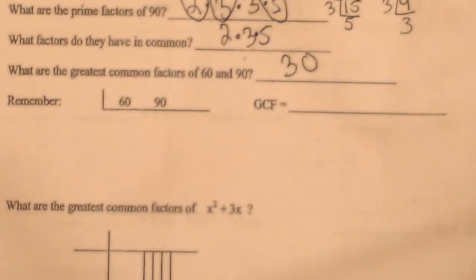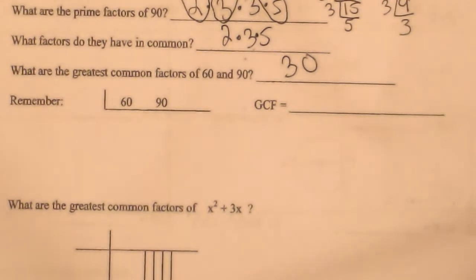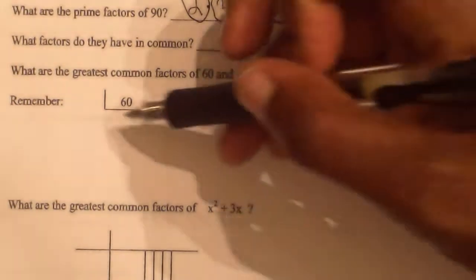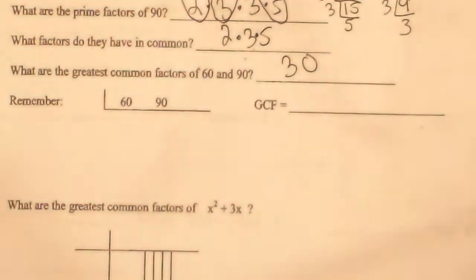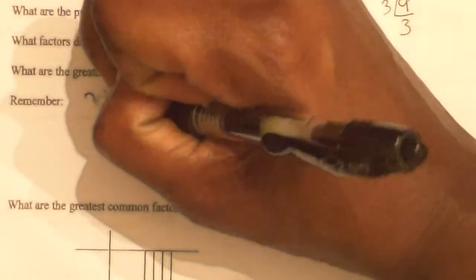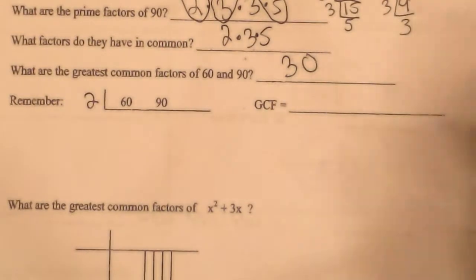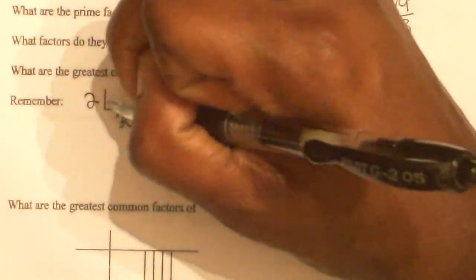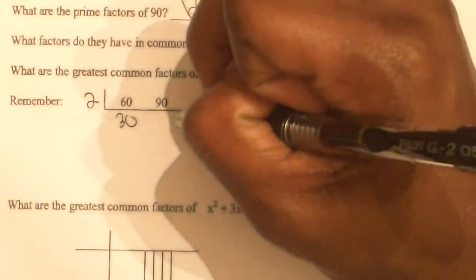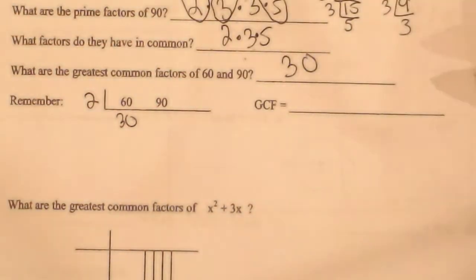Now we're going to look at how we do it together. So when moving into factoring, we're going to be factoring them together because we know we're going to be looking at polynomials and binomials. So we're going to be looking at them all together. So if we break down with them together, you see we have 60 and 90. So we want to say, okay, what prime factors do both of these numbers have in common? Well, we know easily we could pull a 2 out of both because they're both divisible by 2. So 2 times 30 for the 60, and then 2 times 45.